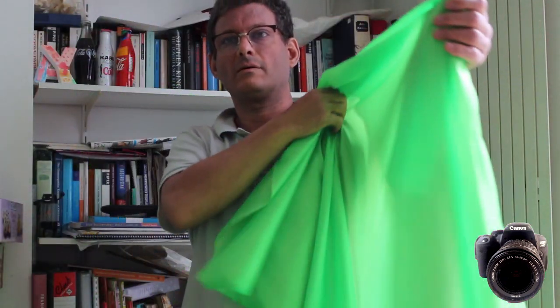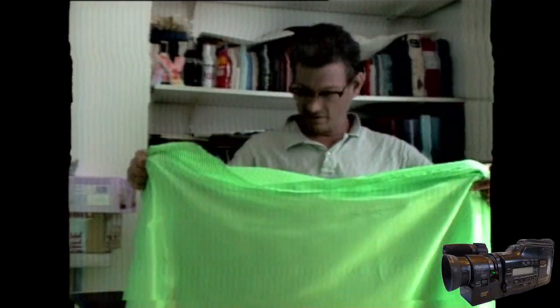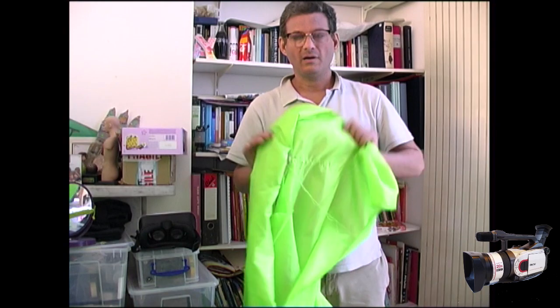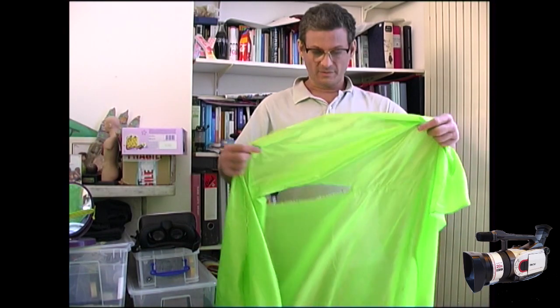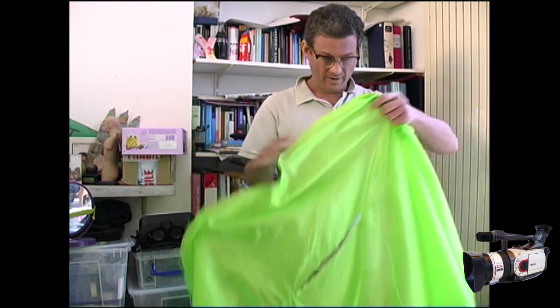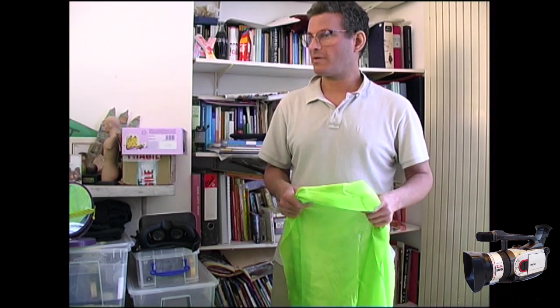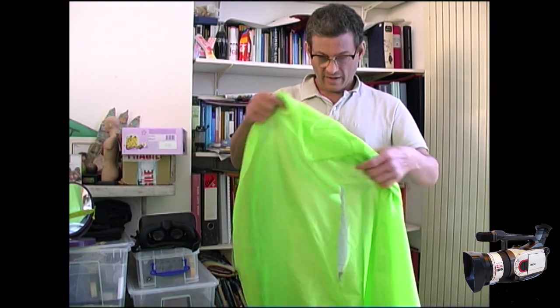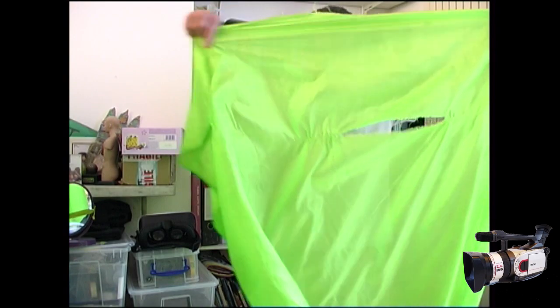If you can find matte screen material, all the better. But I went for cheapness. And cheapness that gets the job done is exactly what you want. You need two bits, really. One is for you and one is for your background. The background, you get about 3 meters will do it. And for this is about 1 meter square.